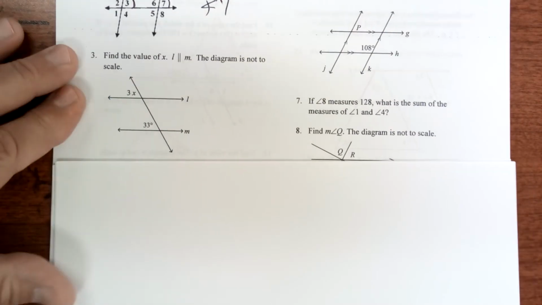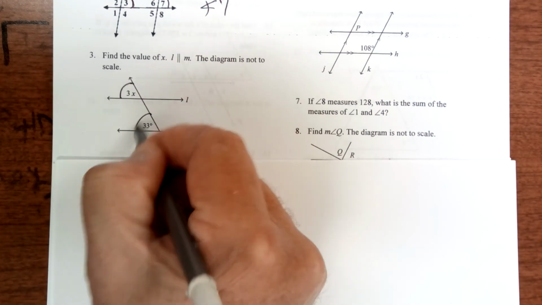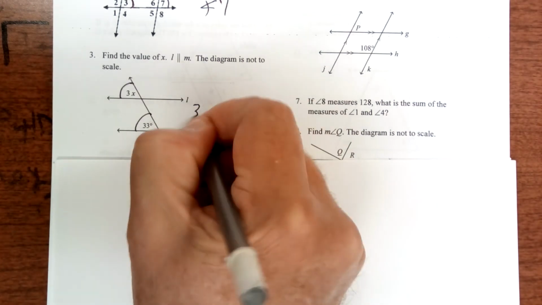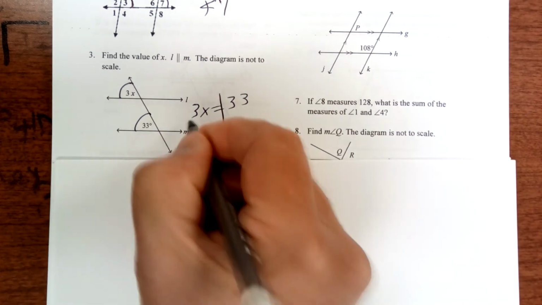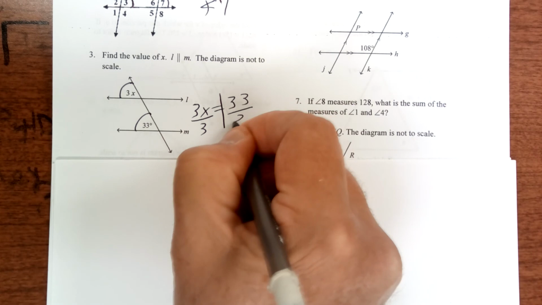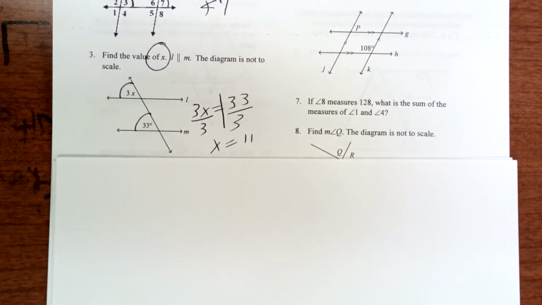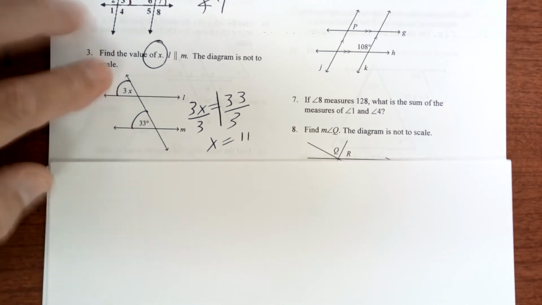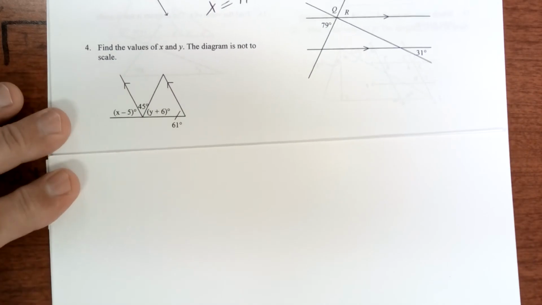In order for the lines to be parallel, corresponding angles must be equal. So you're going to put 3x is equal to 33, and then you got to work it out. Divide by 3, you get x equals 11, and that's the value of x that's going to make these lines parallel, because you want both of these to be 33. Try number 4. Find the value of x and y.